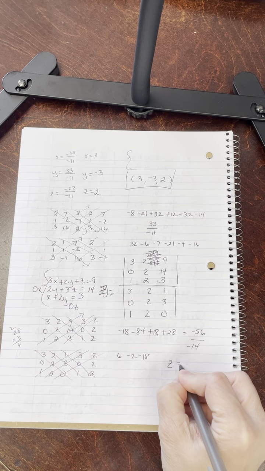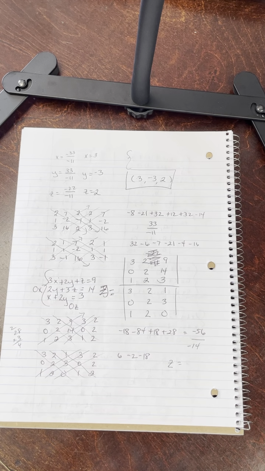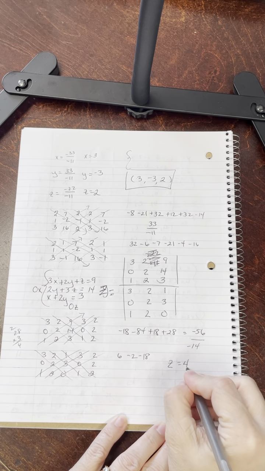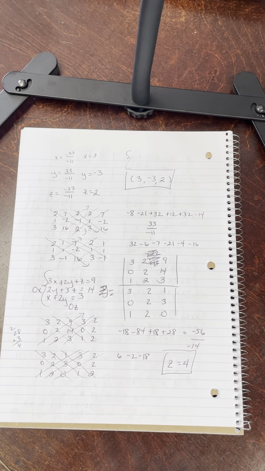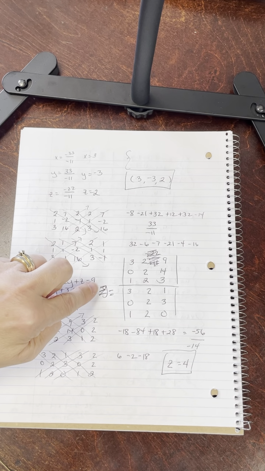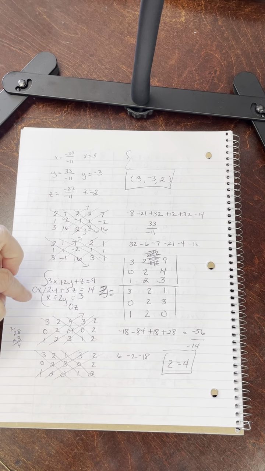So z equals positive. And how many times does 14 go into 56? 4 times. So you see how this is just another method other than substitution or elimination, but it also gives me the option to solve for a specific letter without having to go through potentially solving for the other ones.